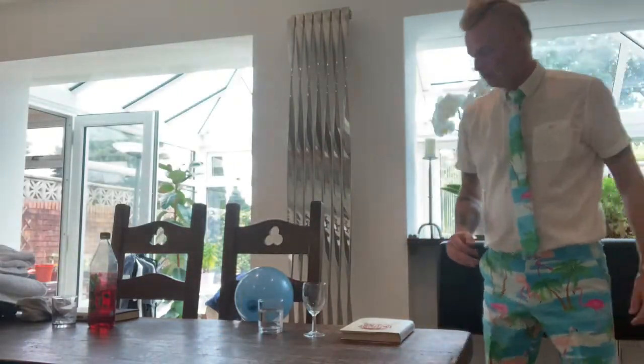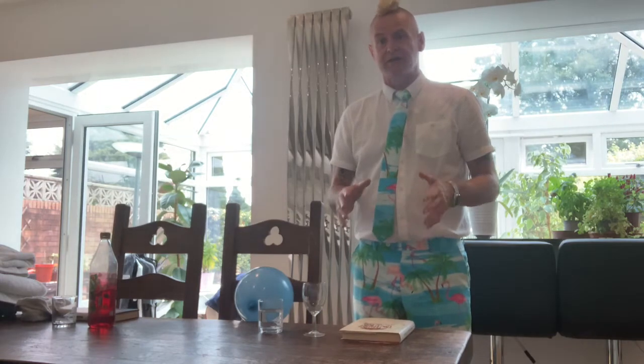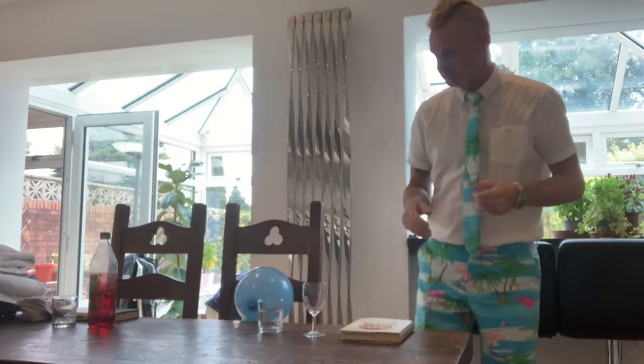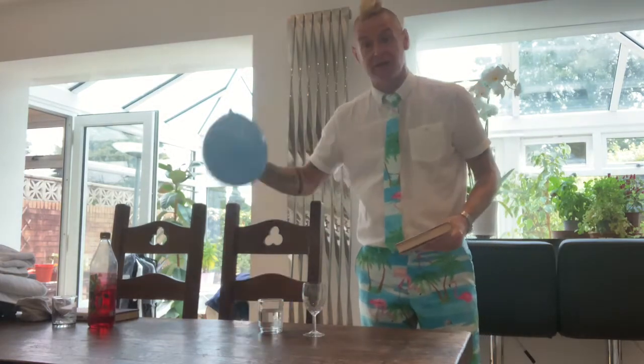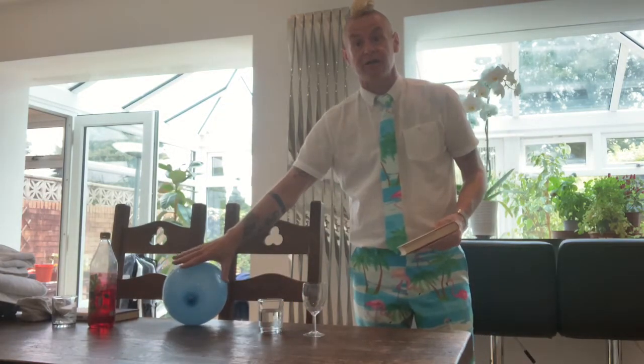Okay, what we're going to look at now with solids, liquids and gases is spread, or in science it's a word called diffusion. And that is how the things that solids, liquids and gases are made of, little tiny particles, whether they spread amongst each other or they don't.